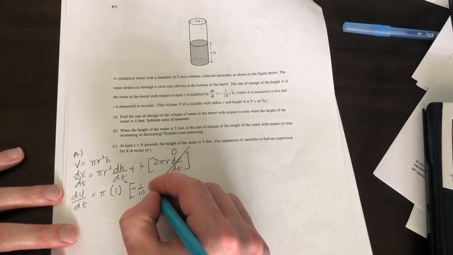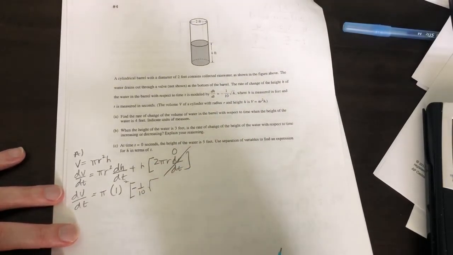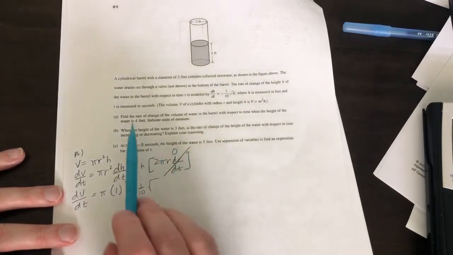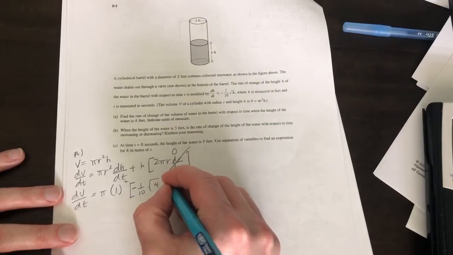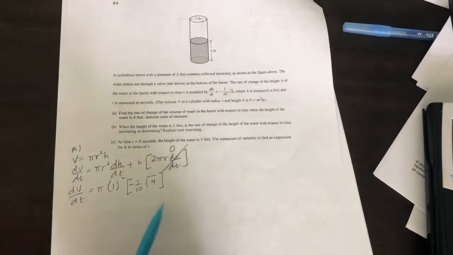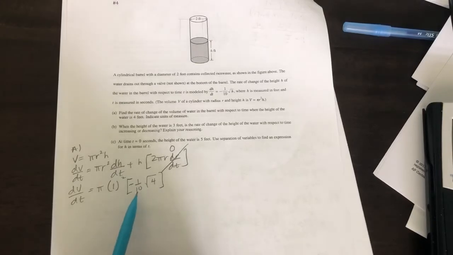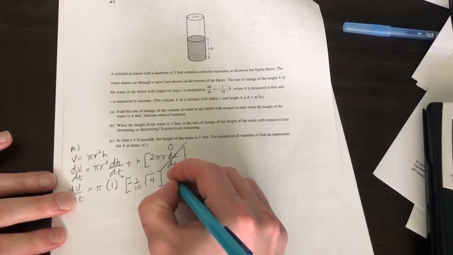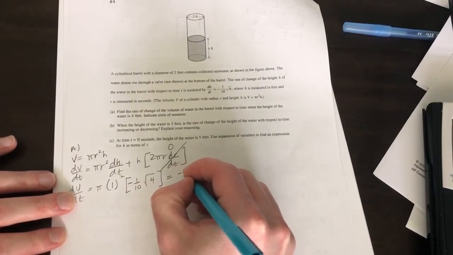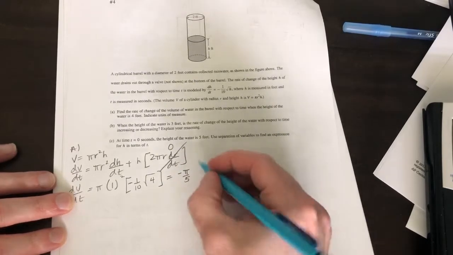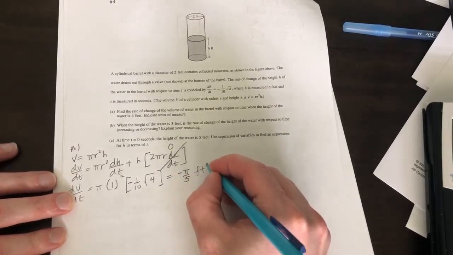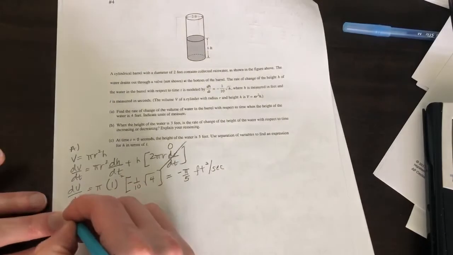And it says the height is going to be 4 feet. Okay, so square root of 4 is 2. 2 divided by 10 is 1/5. So it's going to be a negative pi over 5 cubic feet per second.